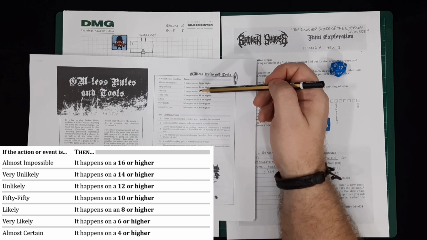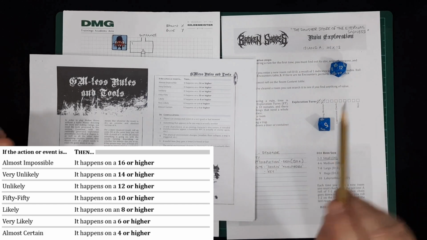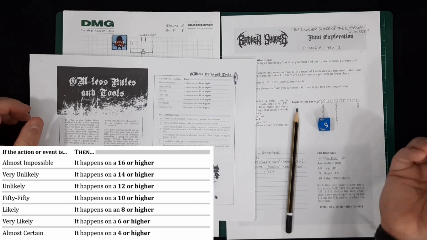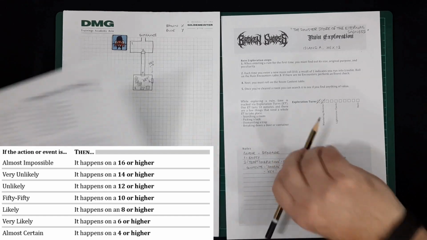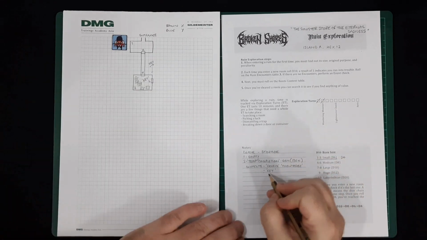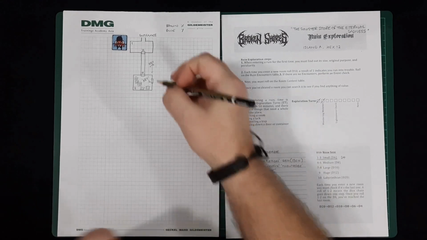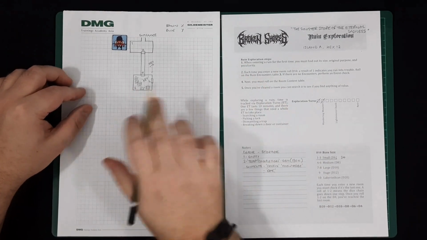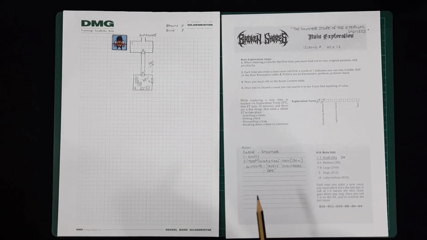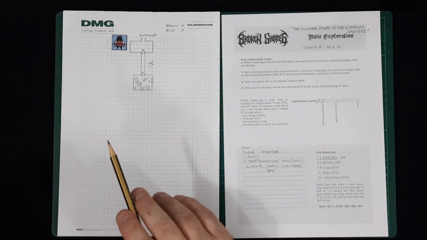I don't think it's going to be unlikely. I think it's going to be likely. So 8 or higher on a D20, it's meant for this door. A 19, yes, it is very much meant for this door. So we use the key, we unlock and also disarm any potential traps that were there, and we can continue. But we don't have that key anymore. It is meant for that door only.